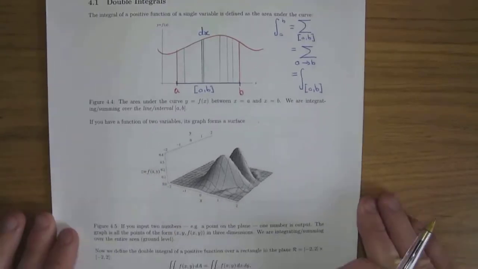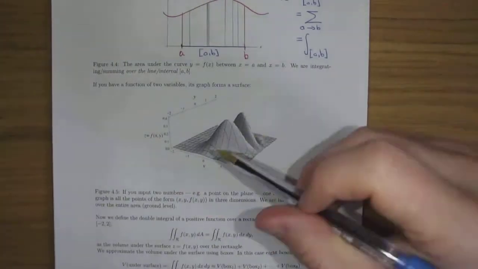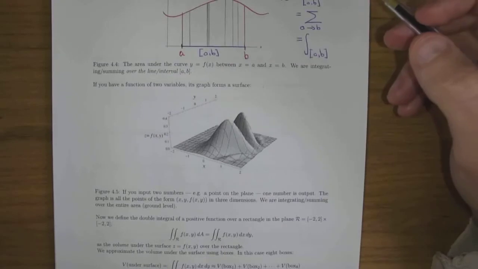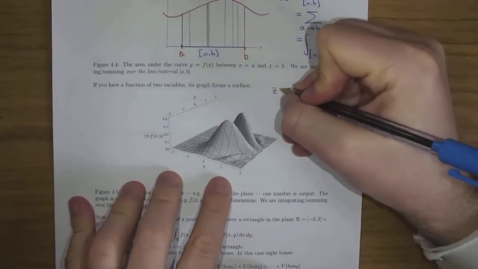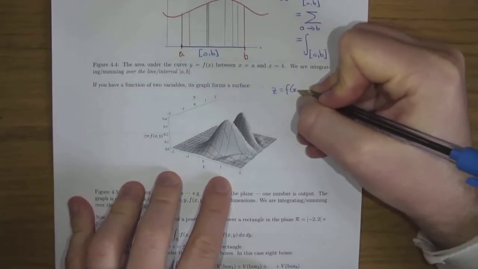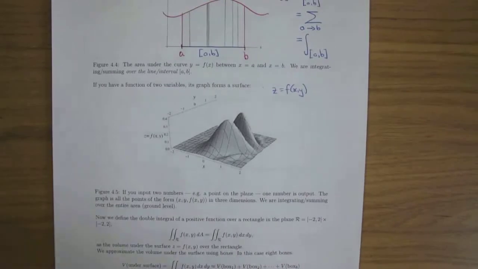Okay. If you have a function of two variables, its graph forms a surface, and here we've got a positive function. Now, this is something like z is equal to a function of x and y. I can talk about how integrals are areas and double integrals are volumes, but then you get into serious trouble talking about triple integrals.